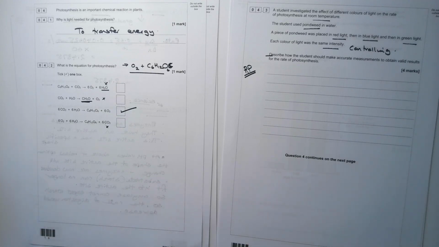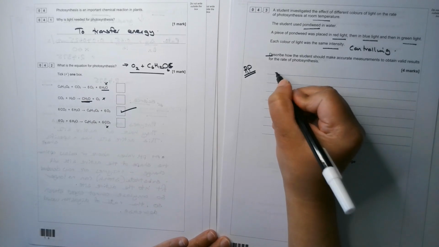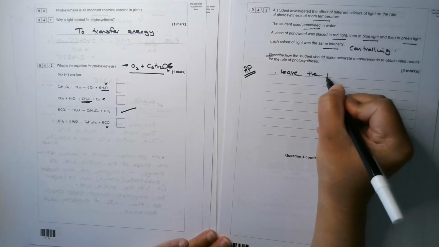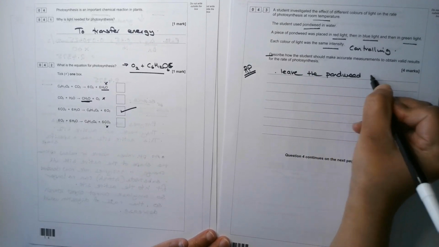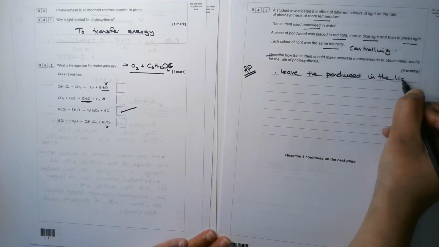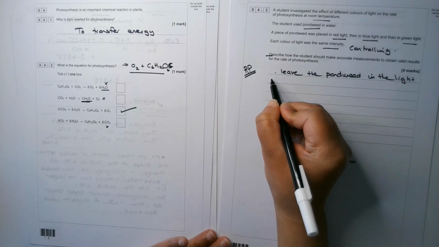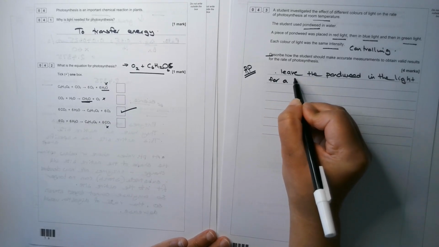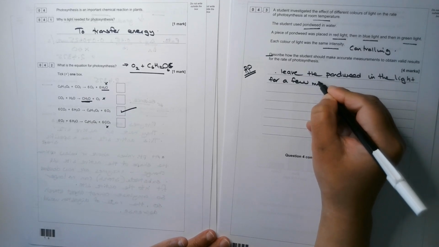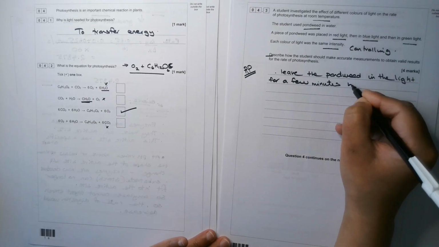So when you set up this experiment, you won't start collecting the volume of gas straight away. You need time for the pondweed to acclimatize, get used to the conditions, start producing oxygen, and then you start measuring that oxygen. So you can say leave the pondweed in the light for a few minutes. You can say 5 minutes before taking measurements.